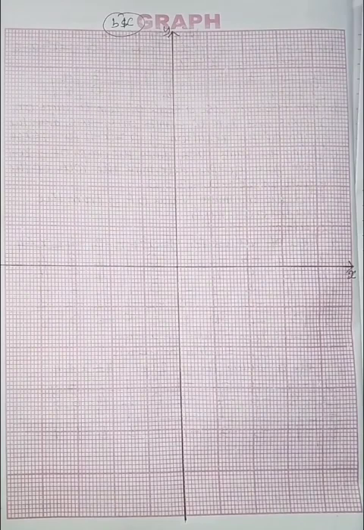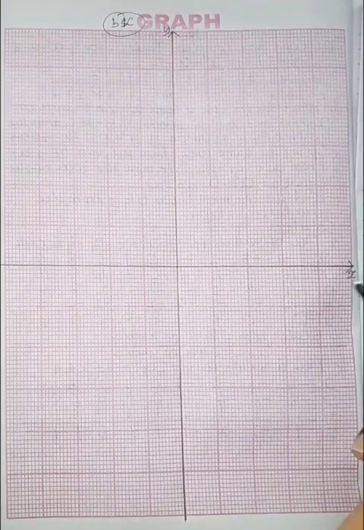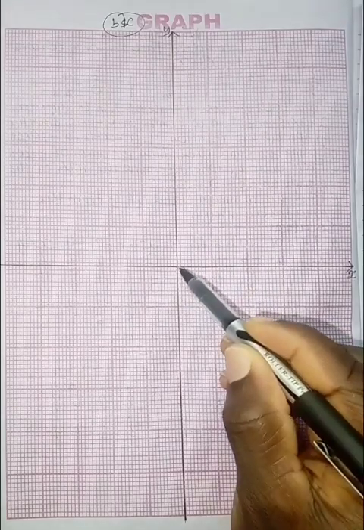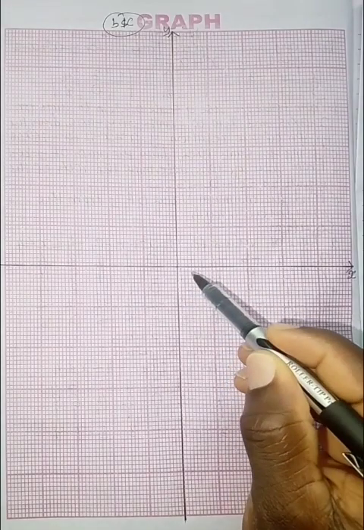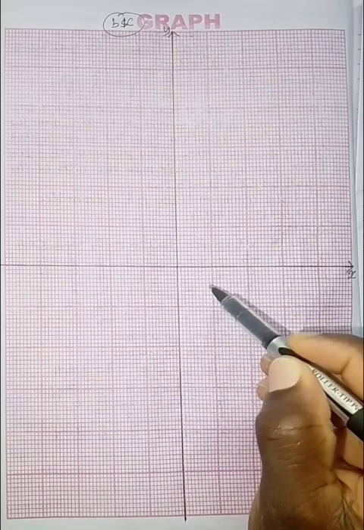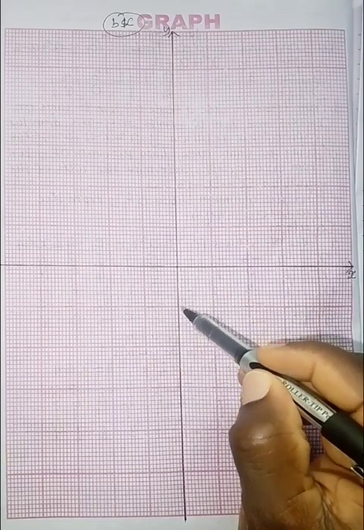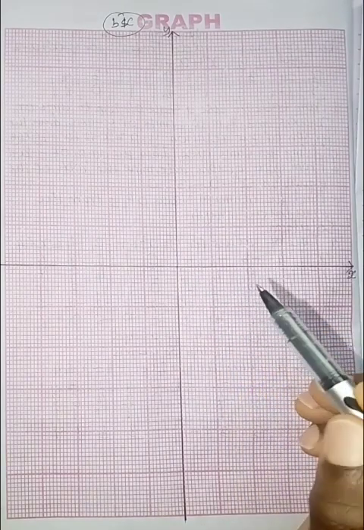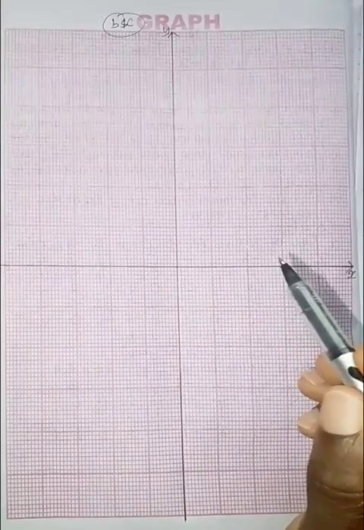The scale is that 2 cm to 1 unit on s axis. If you check this graph very well, each box has 10 lines. So by default, the box that has 10 lines is equivalent to 2 cm.